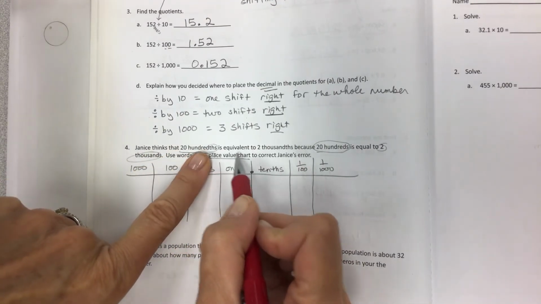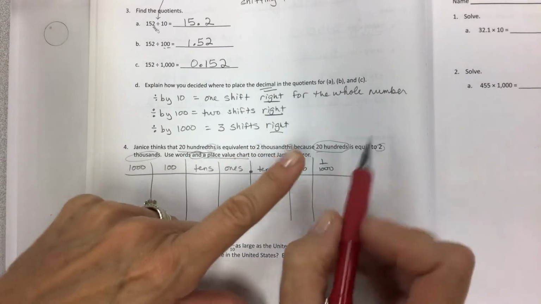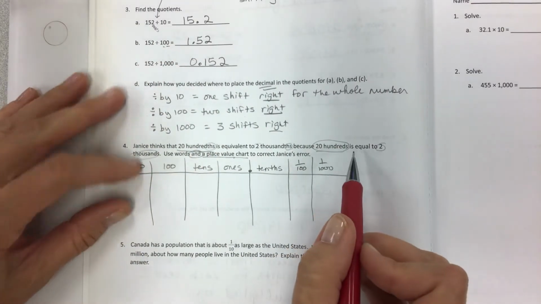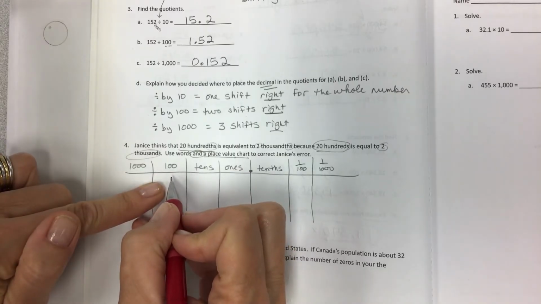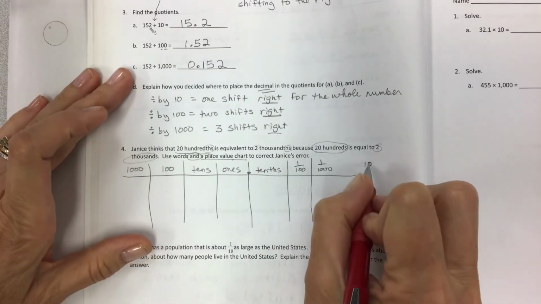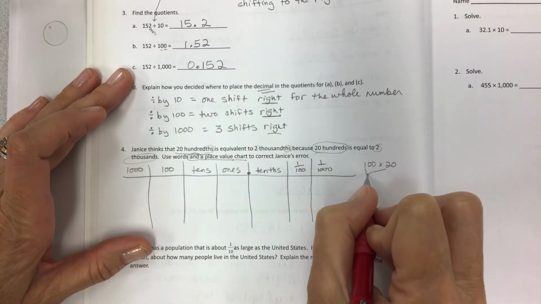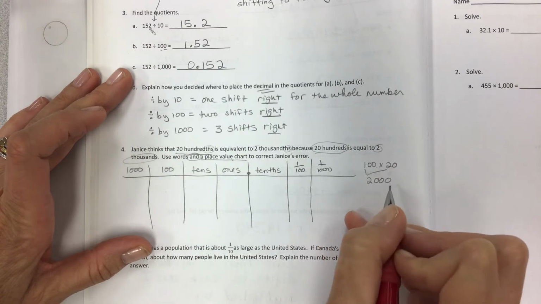this decimal value is equal to this decimal value because she's got proof. 20/100ths is equal to 2,000ths. Okay, so if I have 20/100ths, I have 100 times 20. 1 times 2 is 2, and 1, 2, 3 zeros makes 2,000.